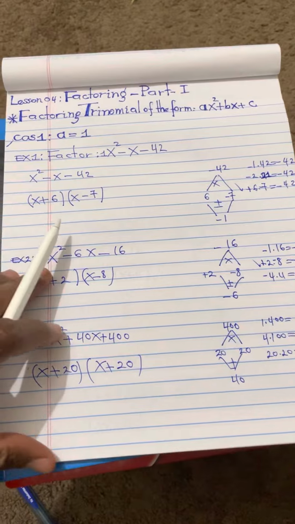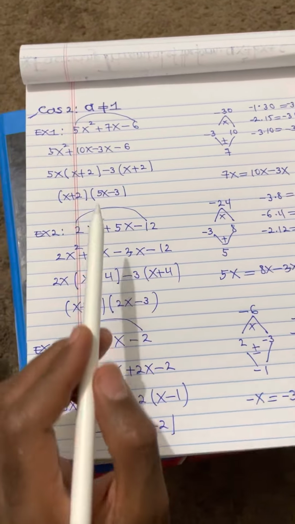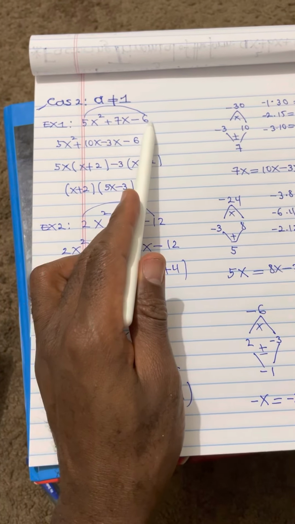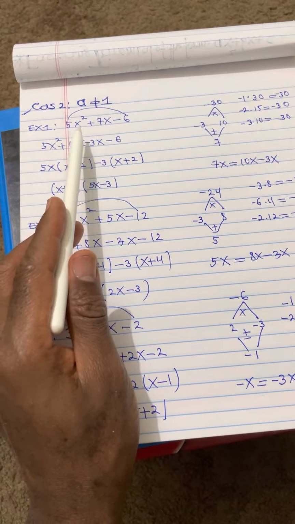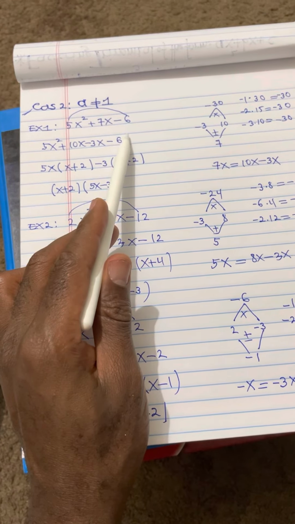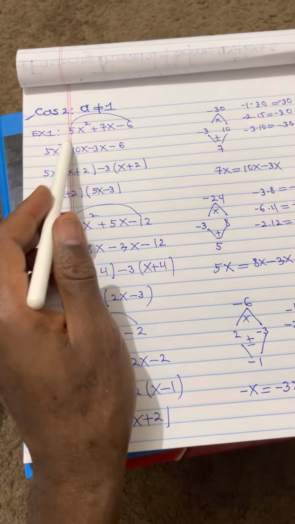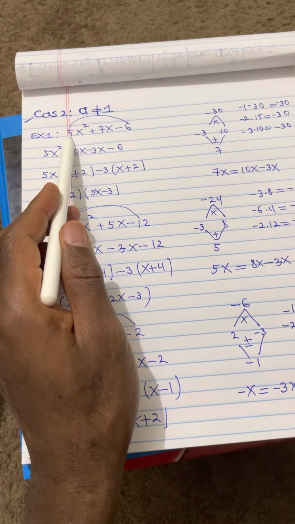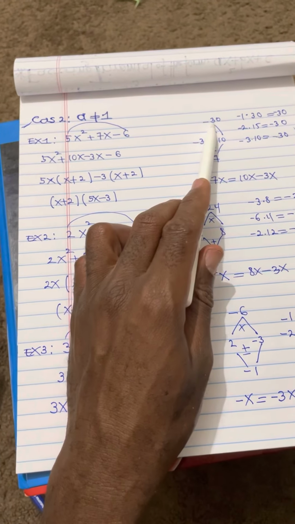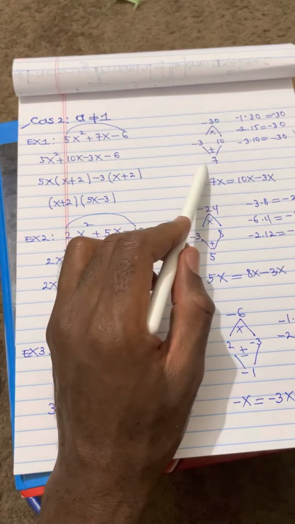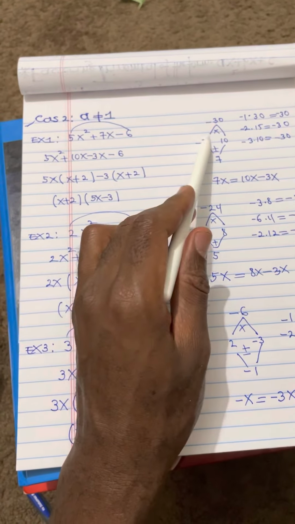All right. So now let's see case 2. Case 2 is when the a is different than 1. For example, example 1, I have 5x squared plus 7x minus 6. If the leading coefficient is not 1, the technique is to take the leading coefficient and multiply it by the constant value c, so that gives you minus 30. Now you ask yourself the same question. Can I find two numbers? If I multiply them, it gives me negative 30.